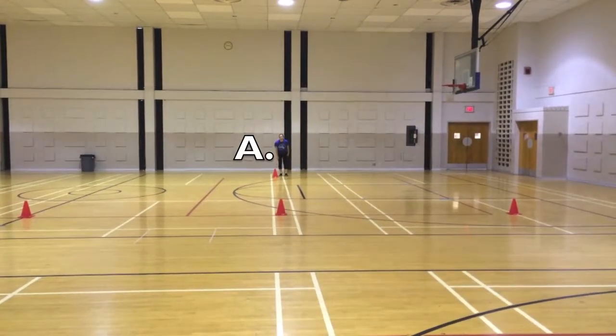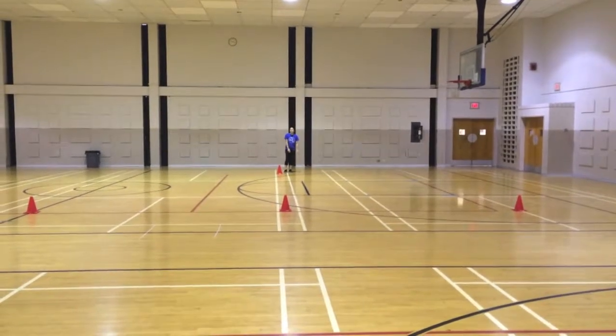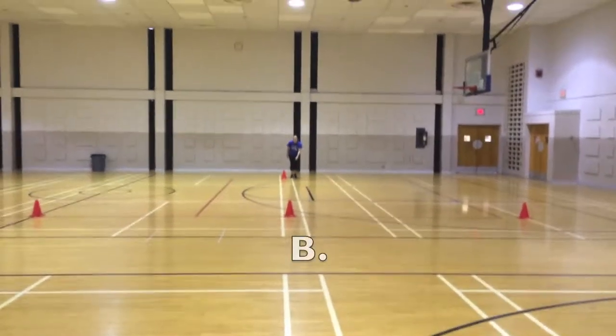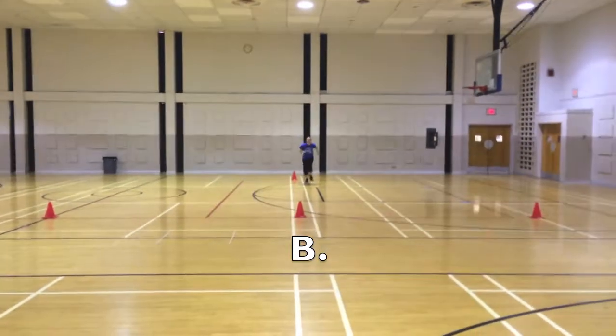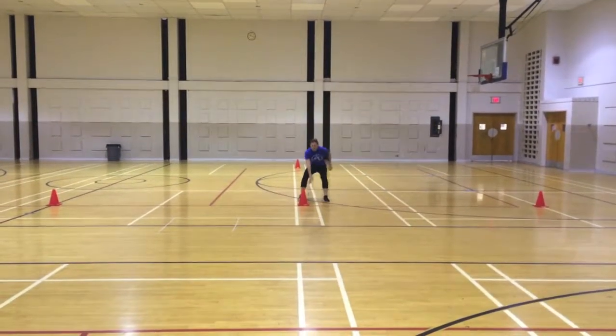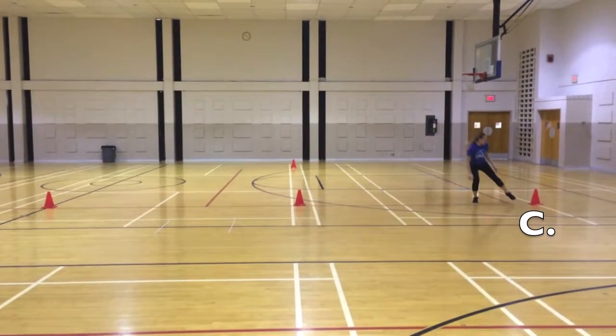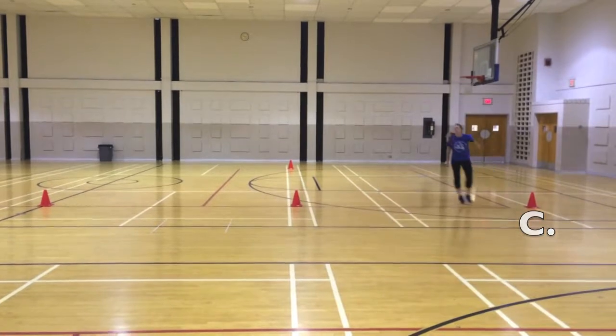The test begins with the athlete starting at point A. On an auditory signal, the athlete sprints forward to point B and touches the base of the cone with the right hand. Then, while facing forward and not crossing the feet, the athlete shuffles to the left 5 yards and touches the base of the cone at point C with the left hand.